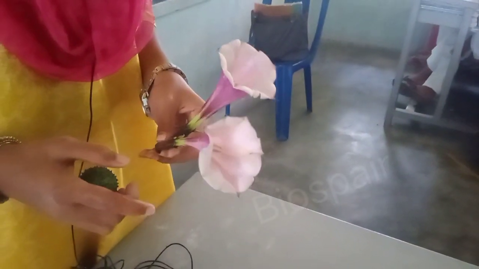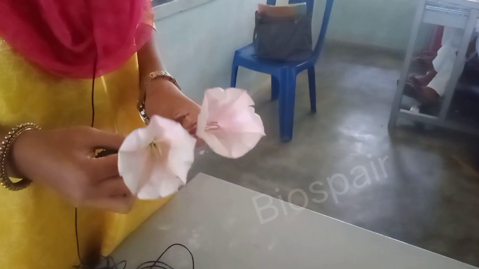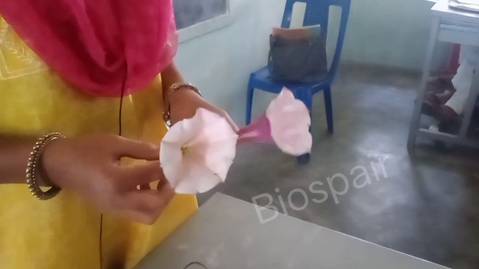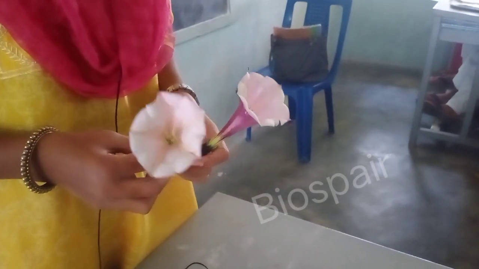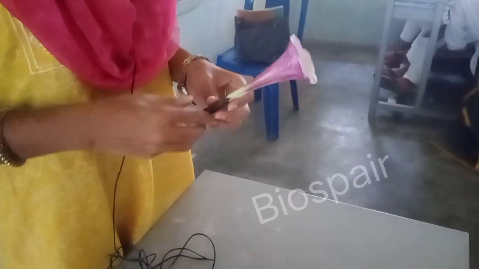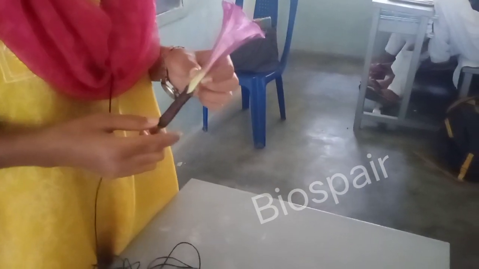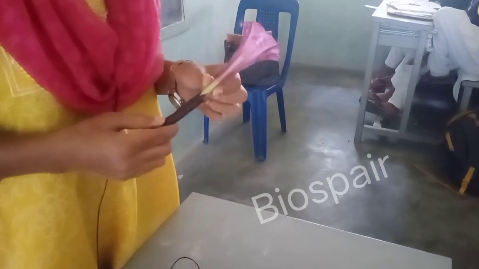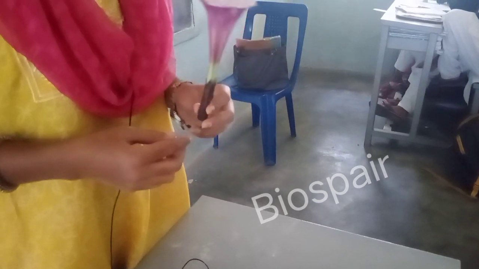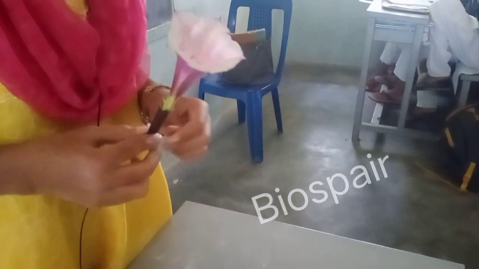So in today's class we are going to discuss the structure of the Datura flower. As we all know, a flower is the reproductive part of a plant. So basically the parts of a flower are arranged in 4 different whorls. The first one is calyx, the second one is corolla, the third one is androecium, and the fourth is gynoecium. So we are going to study this.